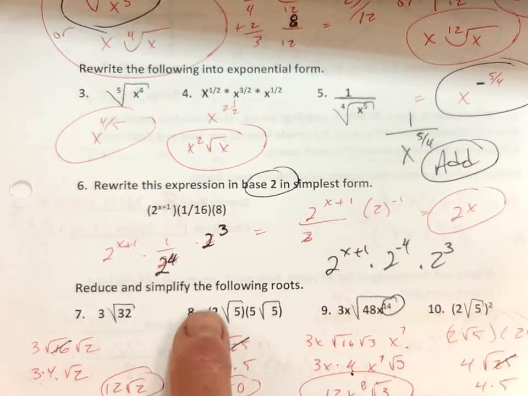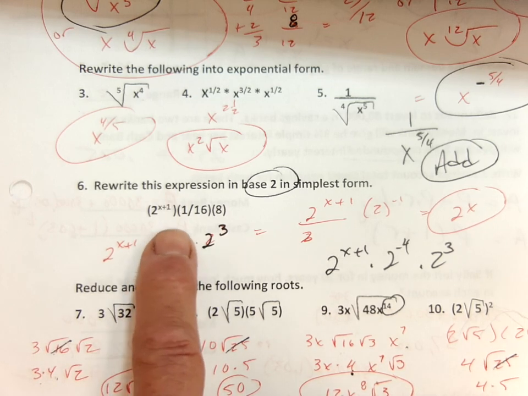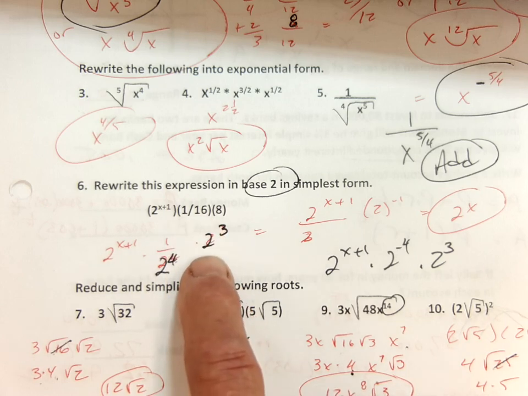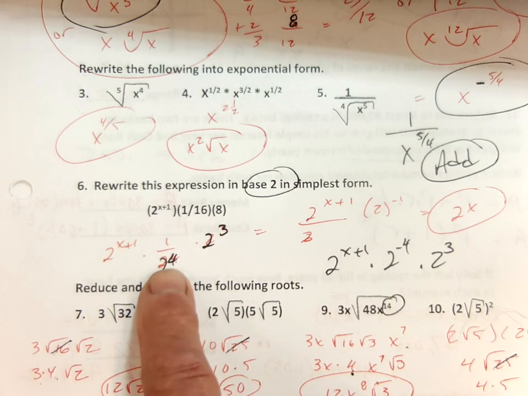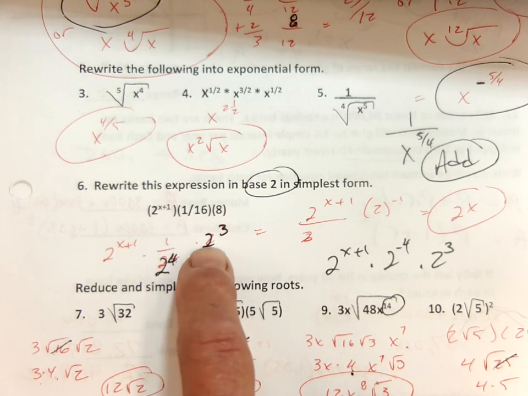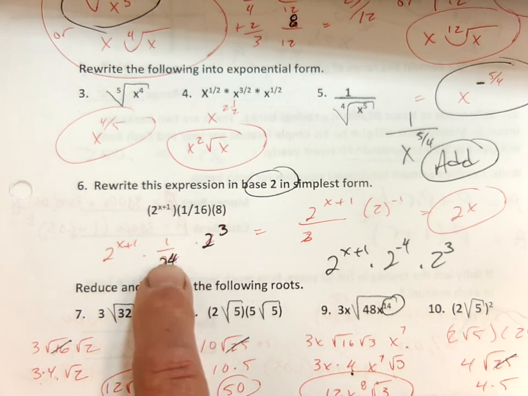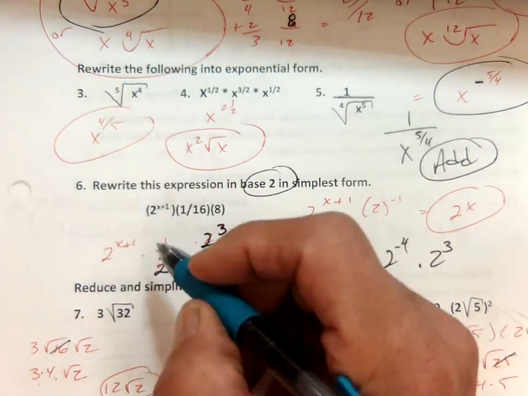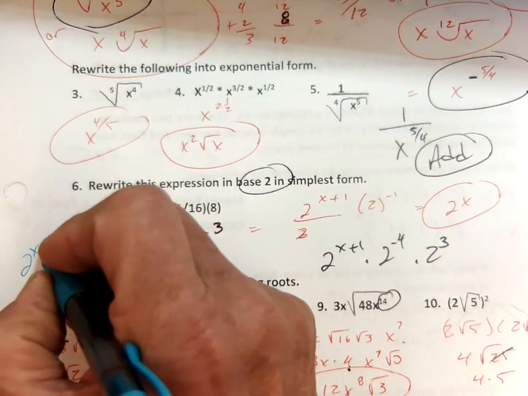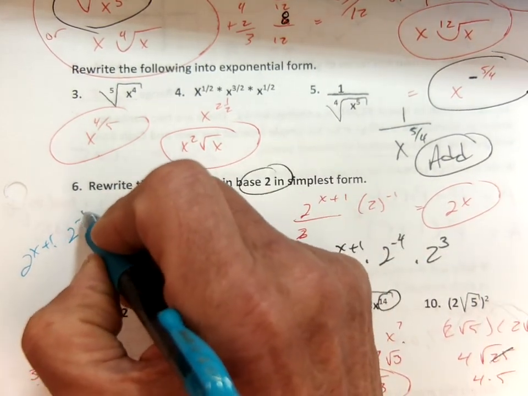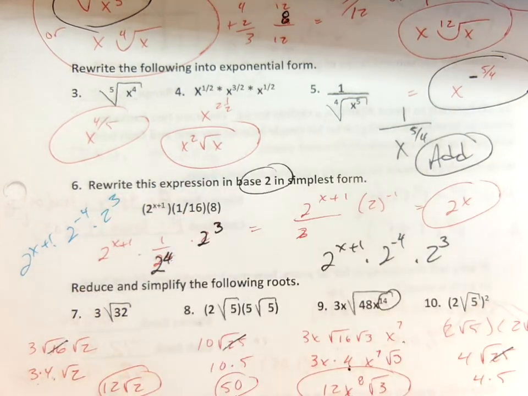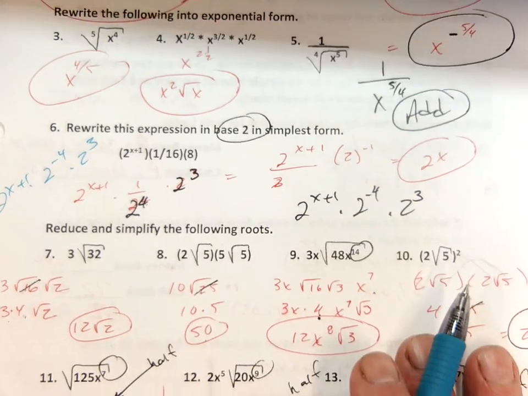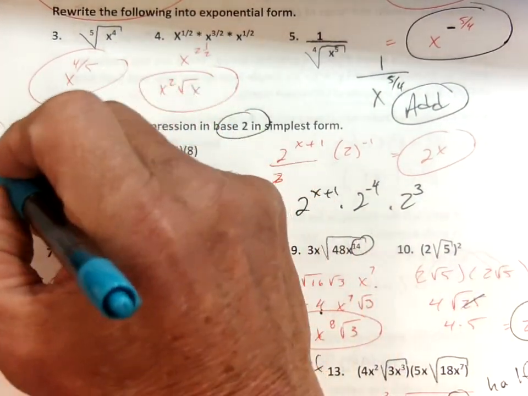6. I think we're going to make this extra credit, but I'll go through this anyway. But it's worth seeing. So 16 is base 2. It is 2 to the 4th power, and 8 is 2 cubed. I'll show it a different way. So bring this one up as a negative exponent, so I'll have 2 to the x plus 1 times 2 to the negative 4 times 2 to the 3rd. That makes a negative 1 with that 1, so it's just 2 to the x. Wow. This is probably going to be extra credit tomorrow, okay?